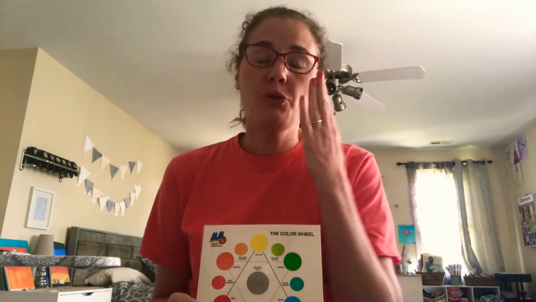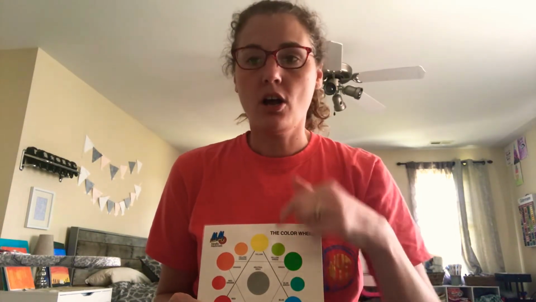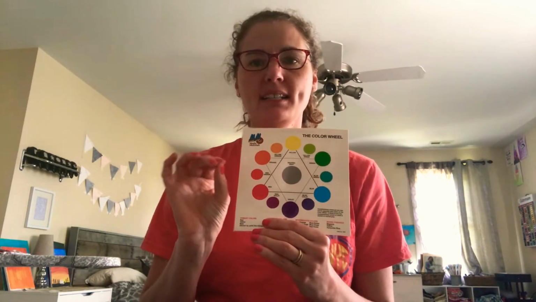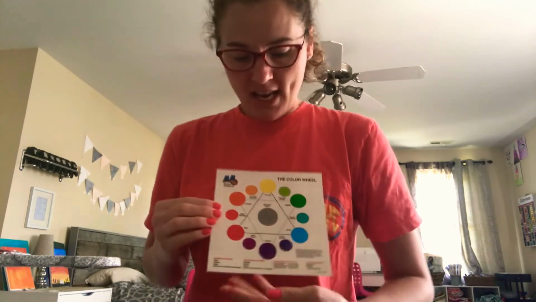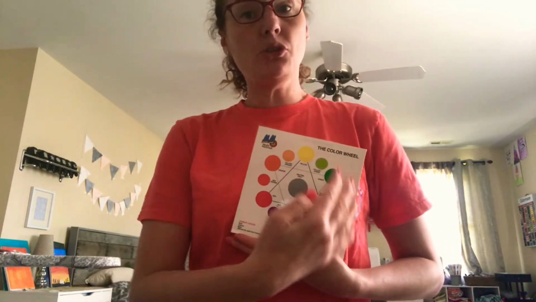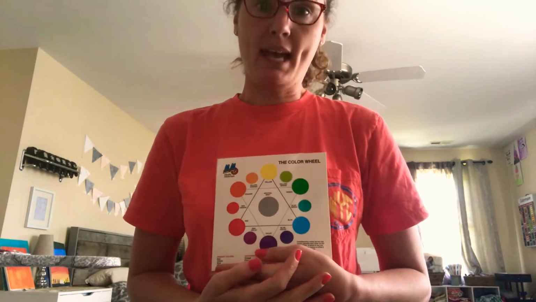Now, when you are only using one color total from the color wheel, it is called monochromatic. Mono means one, chroma means color, and the ic part means about. So monochromatic means about one color. If we chose one color on the color wheel and we used it in our art, it would be a monochromatic piece of art.